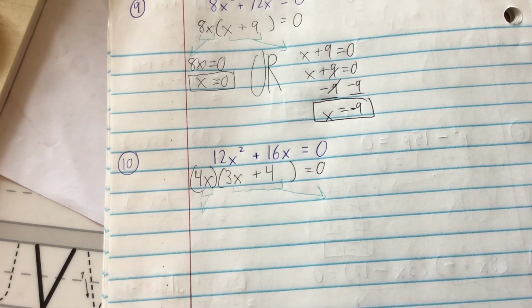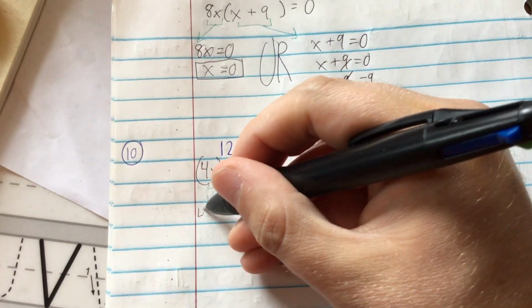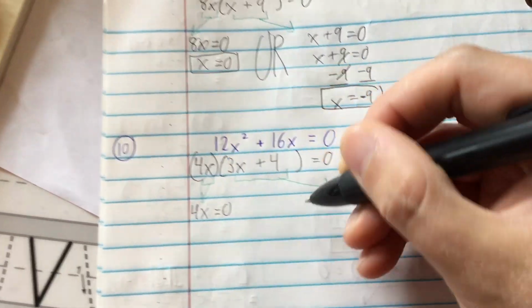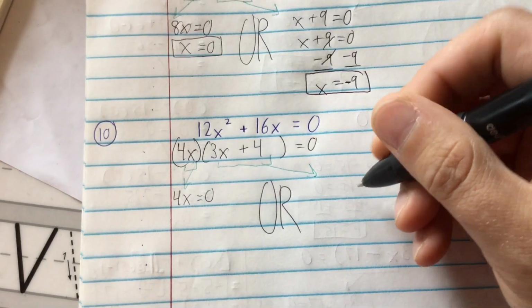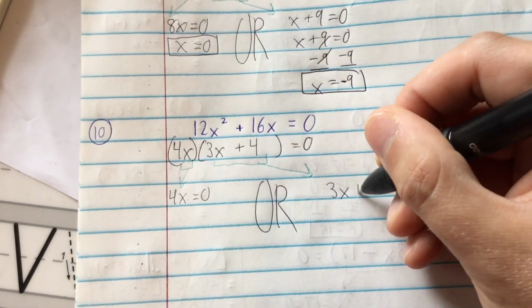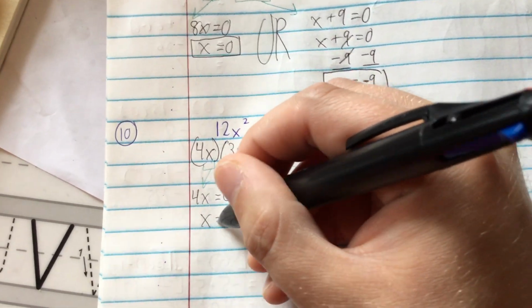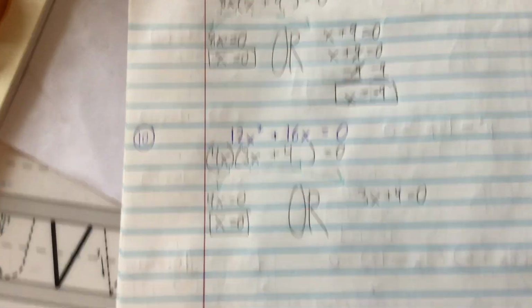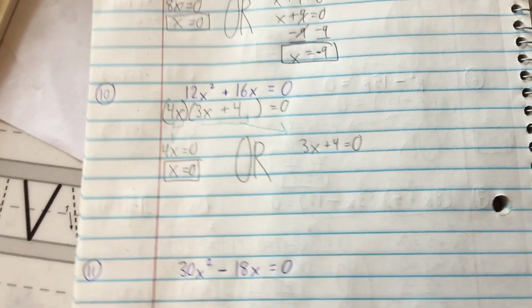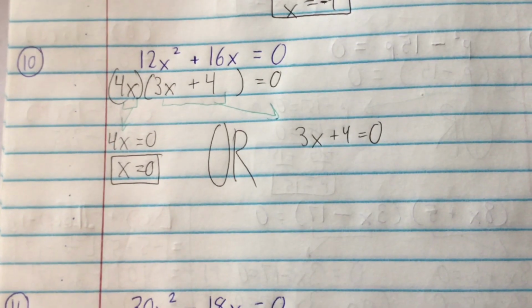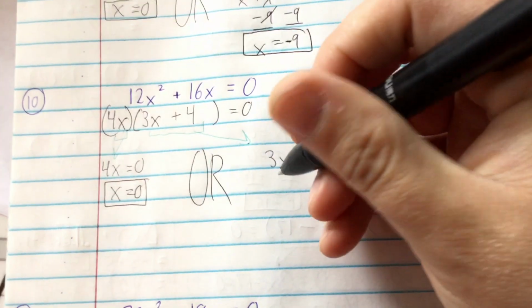So, I've got 4x equals 0, or 3x plus 4 equals 0. I love it when I don't have to work. x equals 0 is on the left. The other part is, I gotta work with a fraction. It's not the end of the world though.